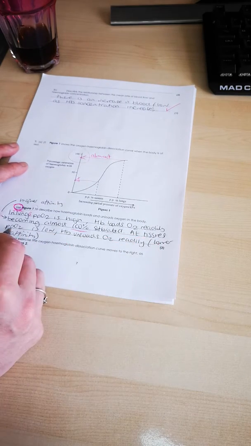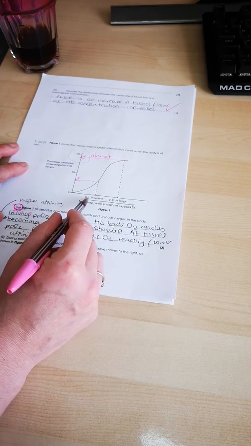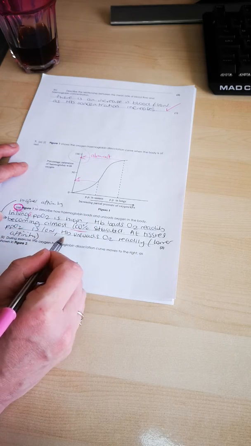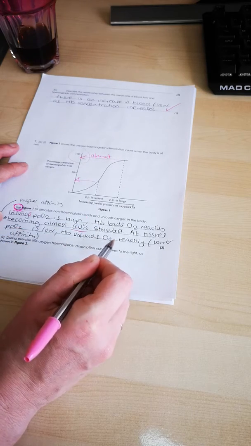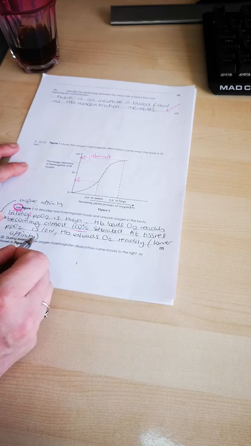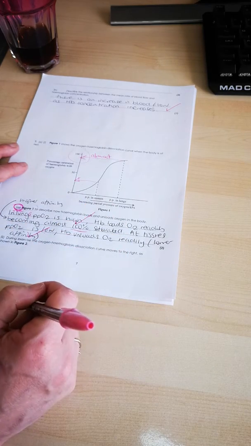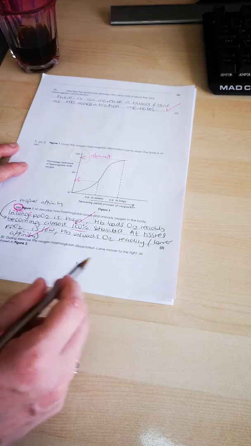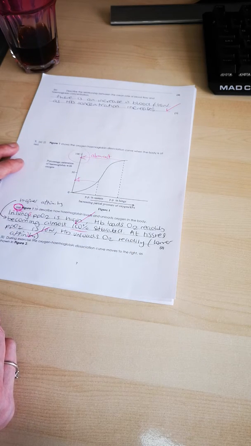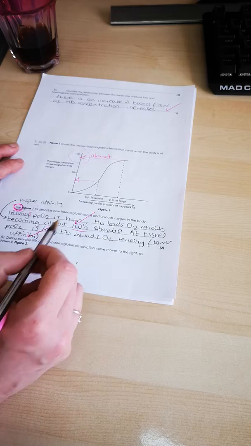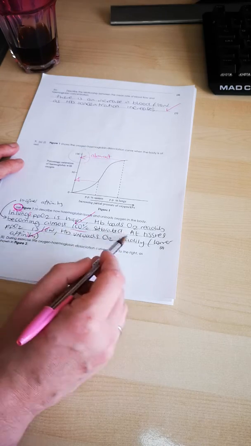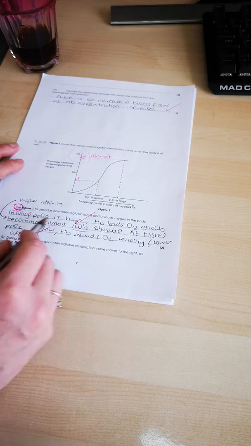At the tissues, when the partial pressure of oxygen is low, hemoglobin unloads oxygen readily because it's got a lower affinity. Okay, so they're my 2 mark points. I probably needed more space to write a little bit more about affinity in that top one, but I did hit the mark point because I was using the data.